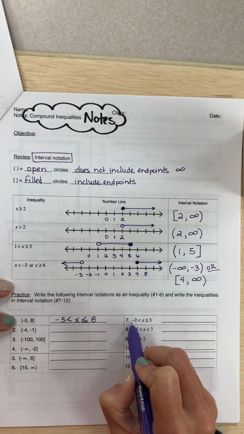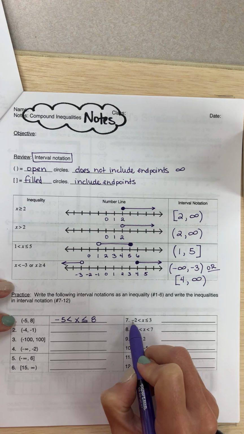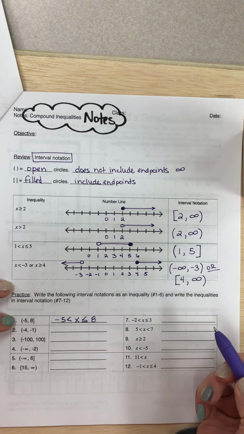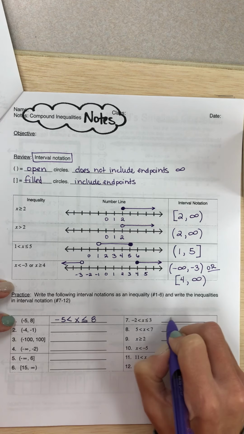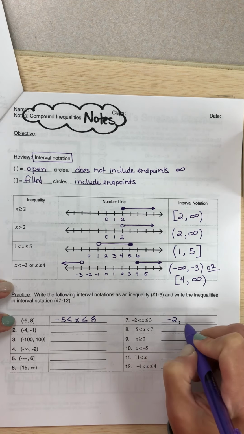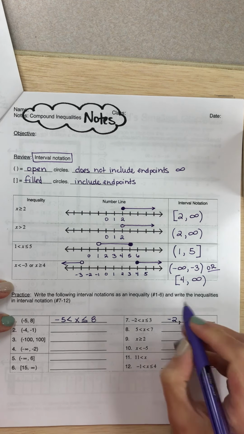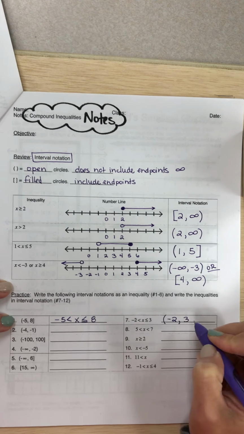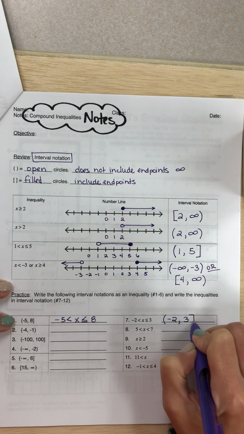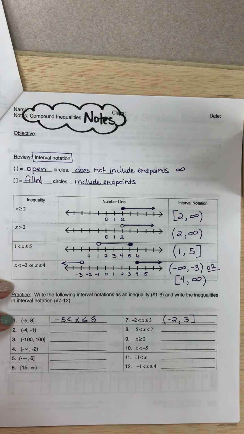And we'll do an example for number 7. I want to write the interval notation for this one. Well, let's see, I know that -2 is my smallest number, 3 is my biggest number, x is in between these numbers, -2 is not included, but 3 is included. So there's my interval notation for number 7.